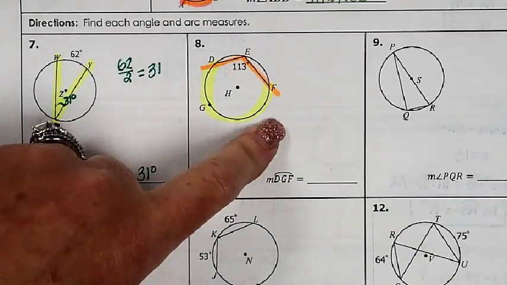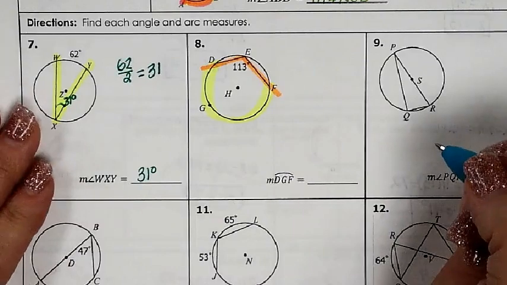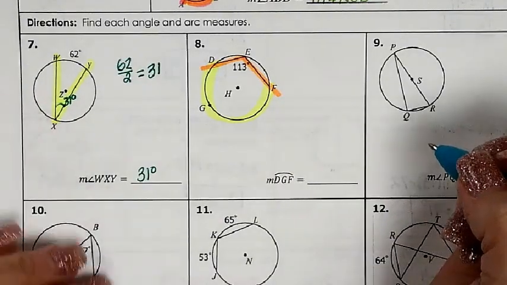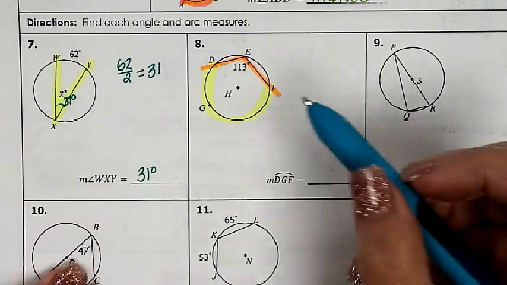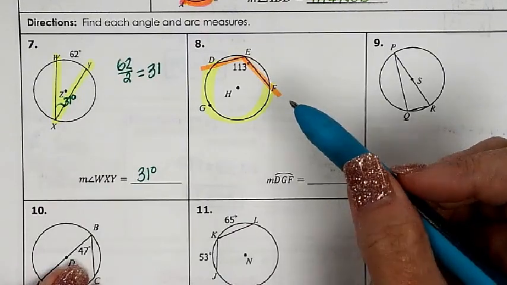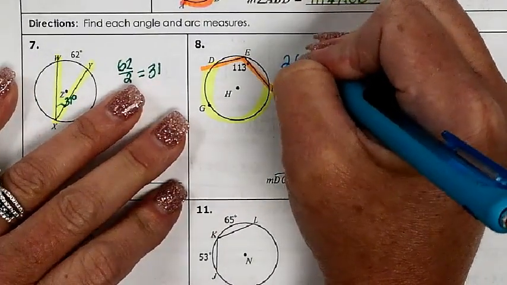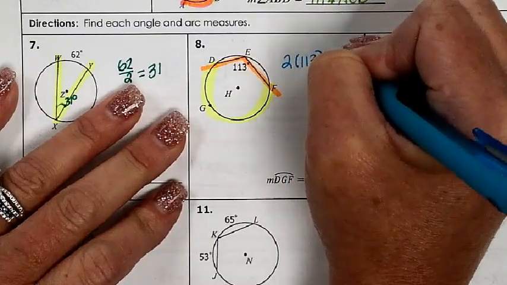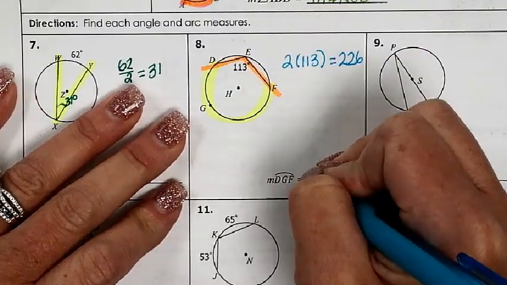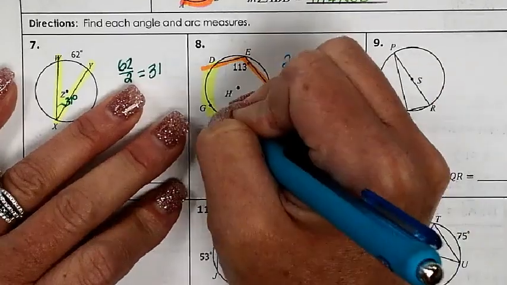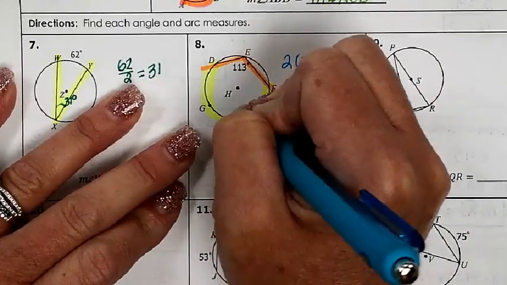Multiply by 2. Yes. So 2 times 113 is 226. So this arc is 226 degrees. So we double it. When we have the angle and we're trying to find the arc, we double.